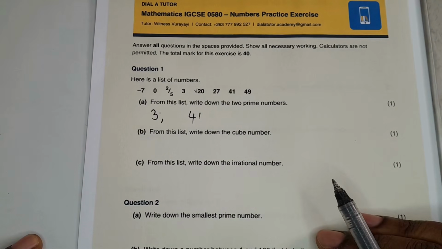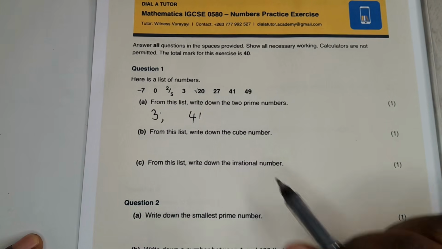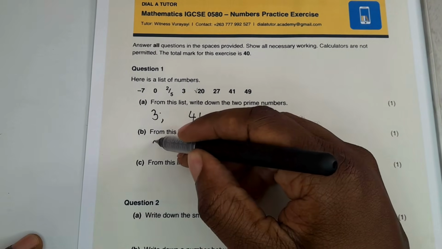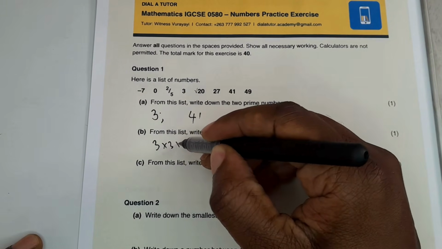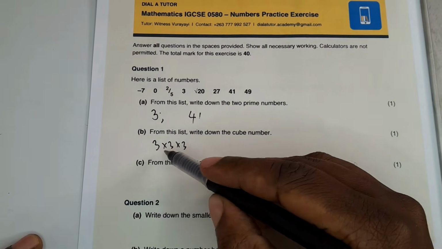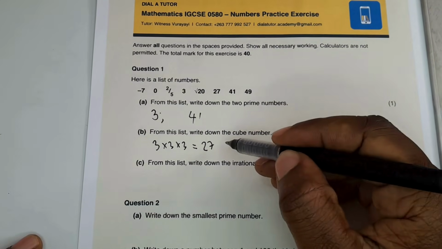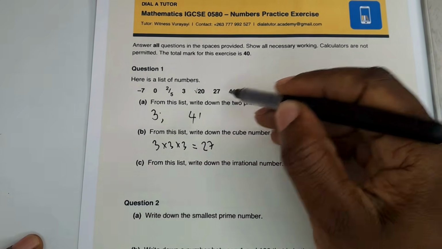Now from the list, write down the cube number. Now a cube number is a number obtained when you multiply a number by itself twice, like when you say 2 times 2 times 2, you get 8. So in this case, the cube number that we have there is 27, because if you say 3 times 3 times 3, do you see that? 1, 2, 3, you get 27. So indeed, the number that we should be writing here is 27.